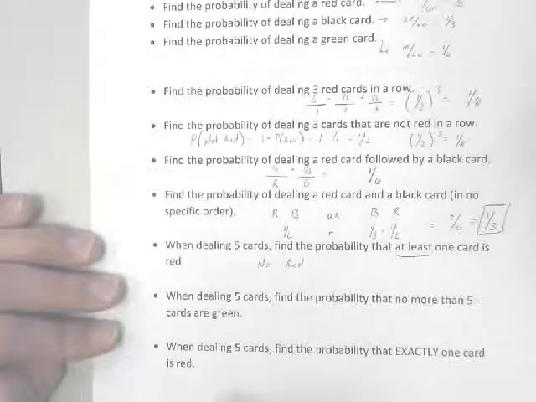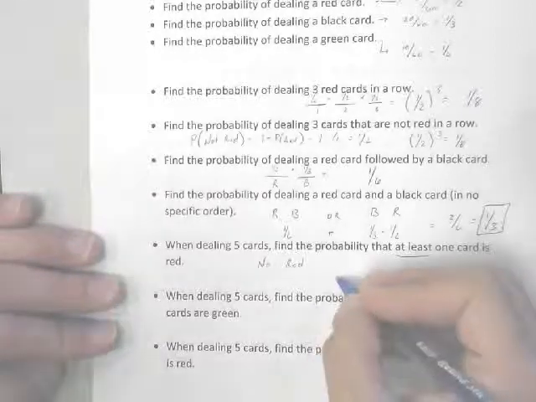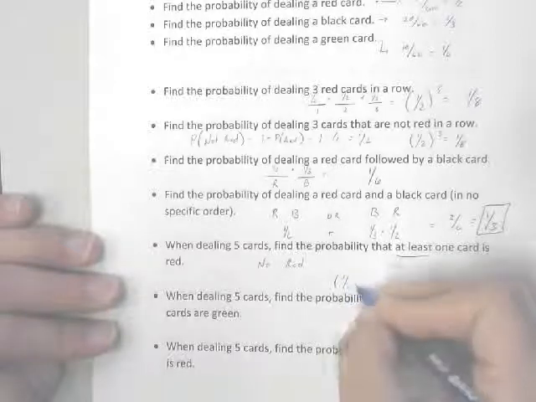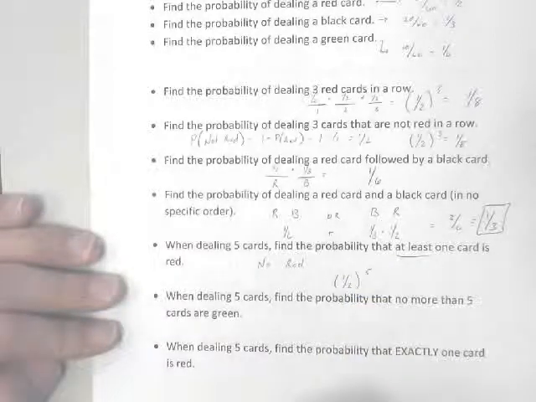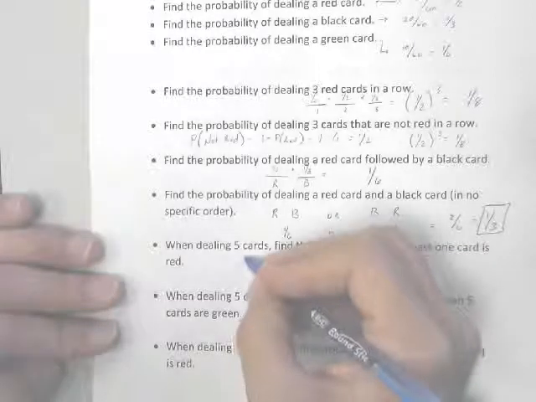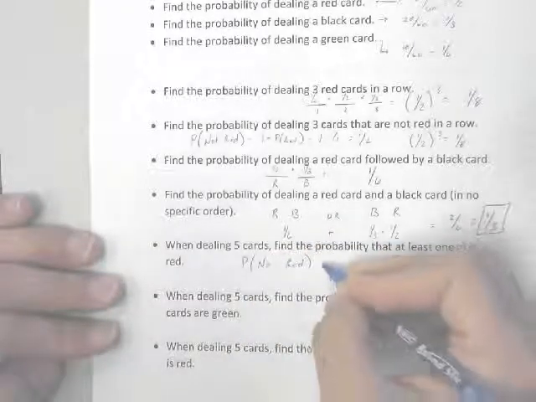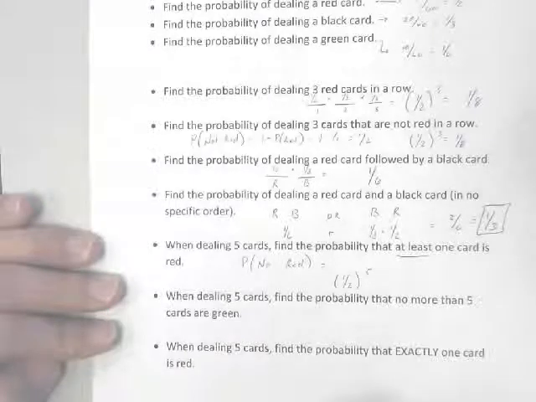Well, that's relatively easy to find that probability. That would be 1/2 to the 5th, because there are still 5 cards. That gives me the probability of finding no red, 1/2 to the 5th. What do I then do with that probability?